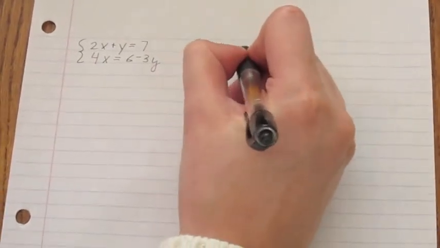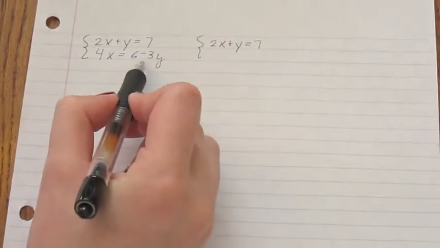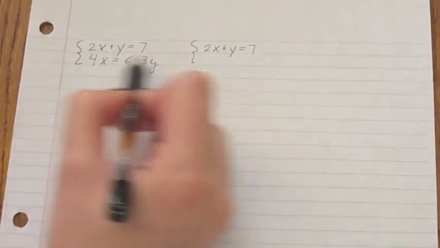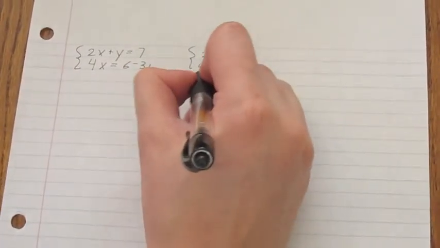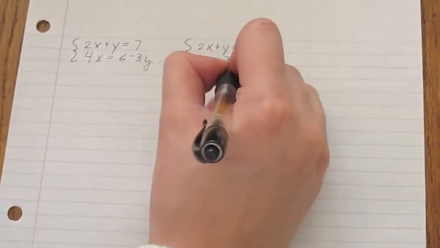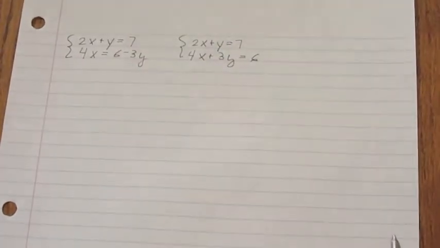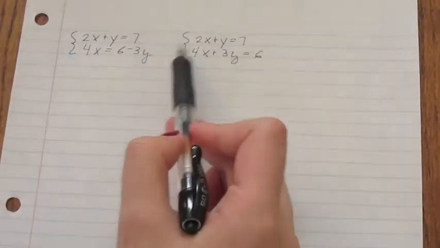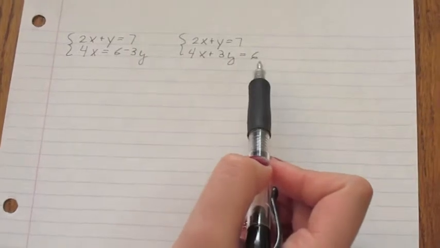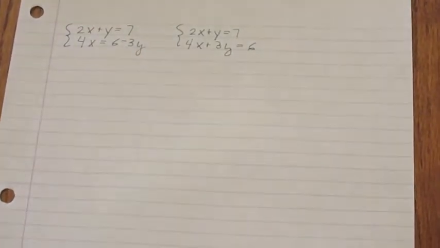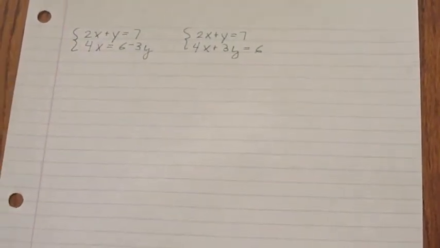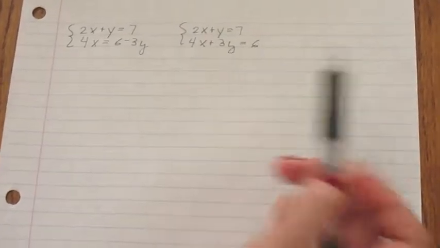2x plus y equals 7. And I'm going to add 3y to both sides because I want x, y, and a number. So 4x plus 3y equals 6. So, step number 1, make sure they're in the right form. Step number 2, I need to write out my matrix equation so I can find what x and y equal.